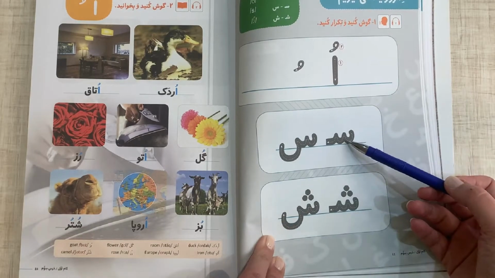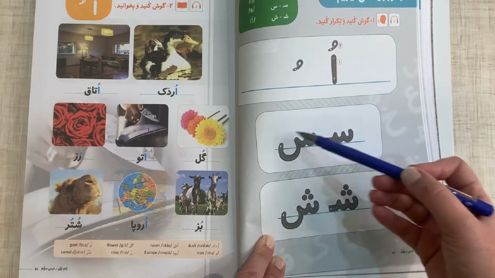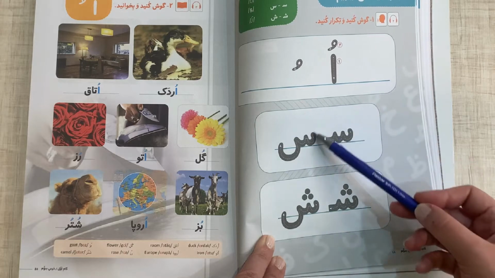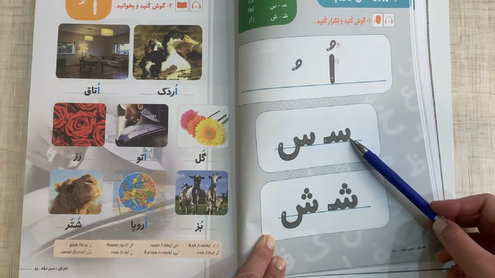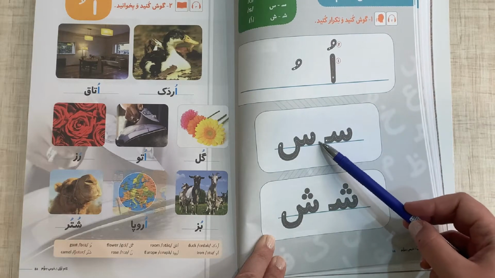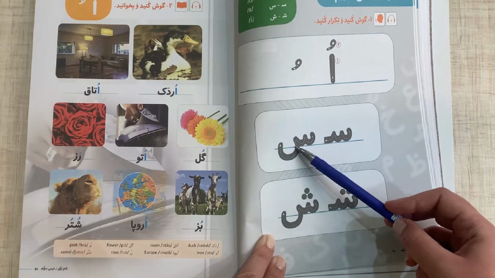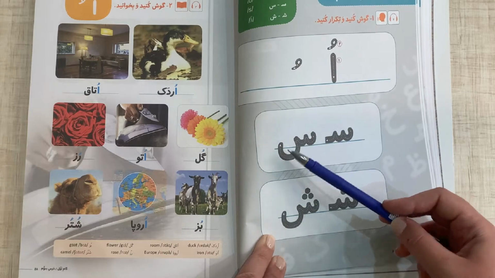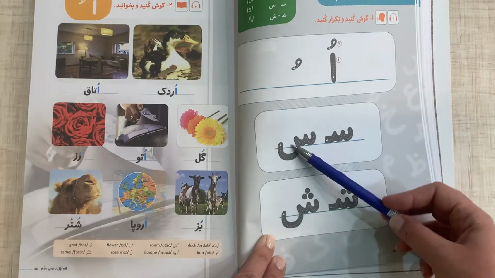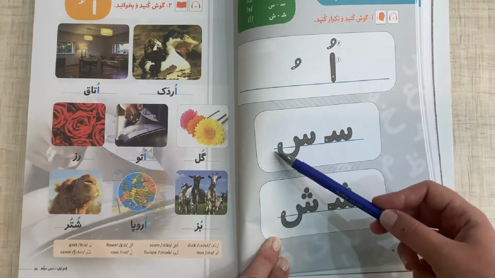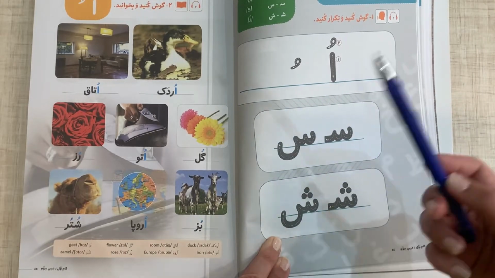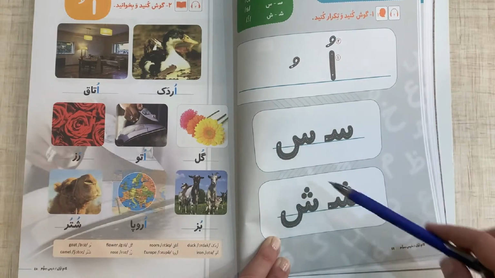So next one is S. We have 2 formats for this. This format usually comes at the beginning of the word or in the middle, and it needs to get connected to another letter. This one comes at the end of the word. It can come separately or it can get connected to another letter, but it's usually written separately, okay?